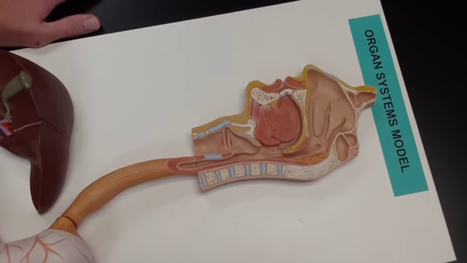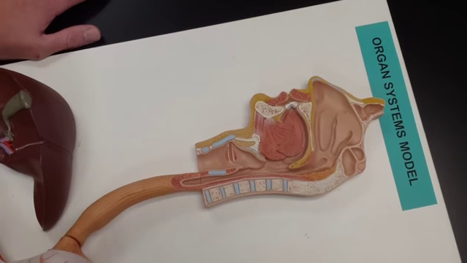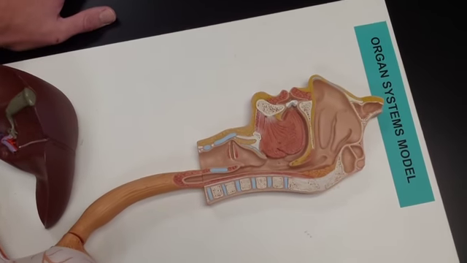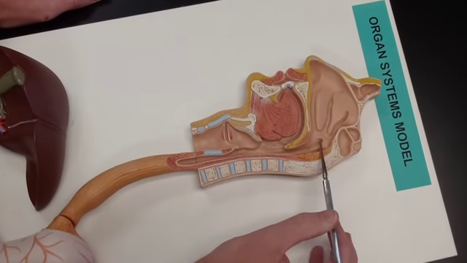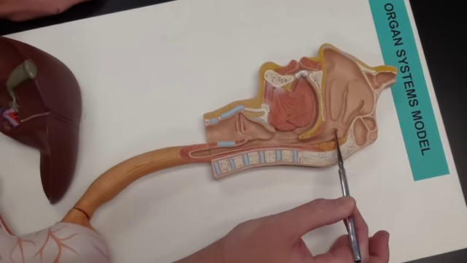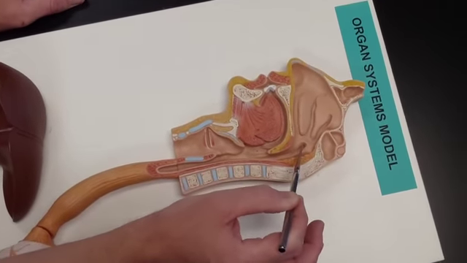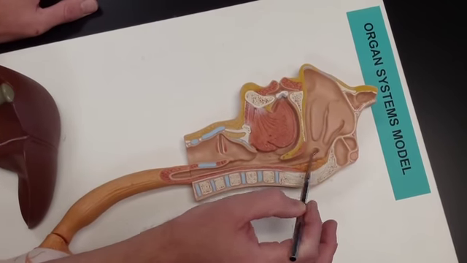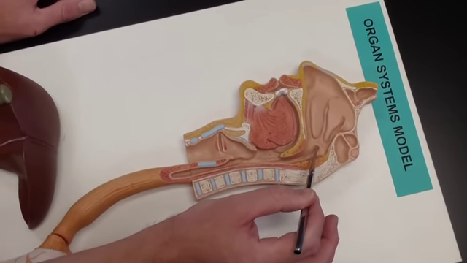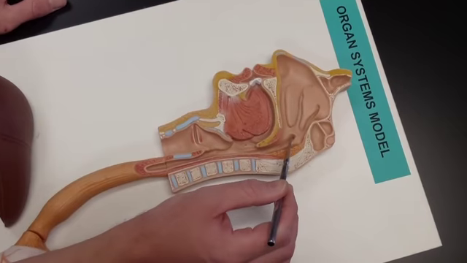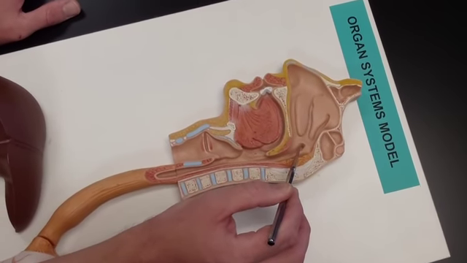All right. Now, the next thing you have on your list is your opening to your auditory tube. Right here is the opening to your auditory tube. This is where the auditory tube is going to come down from your ears and come into the back of your throat. So this is the opening to your auditory tube right here.